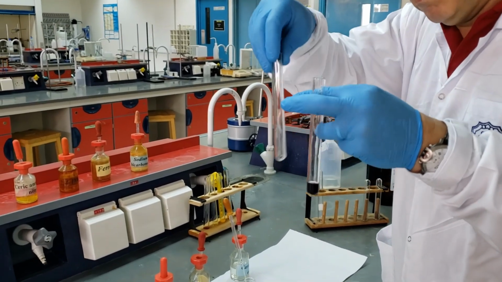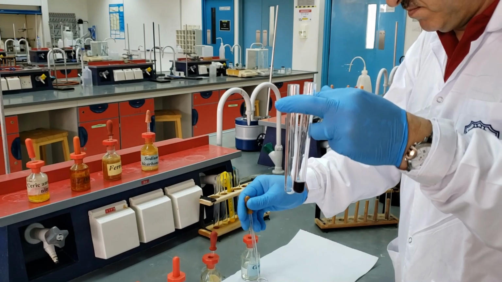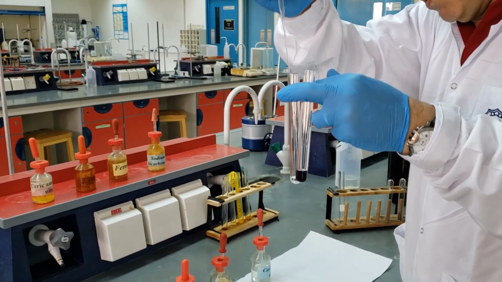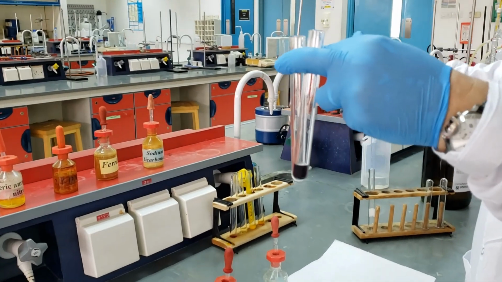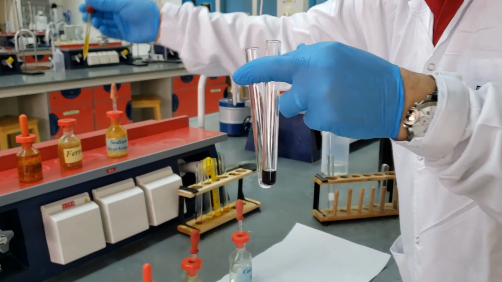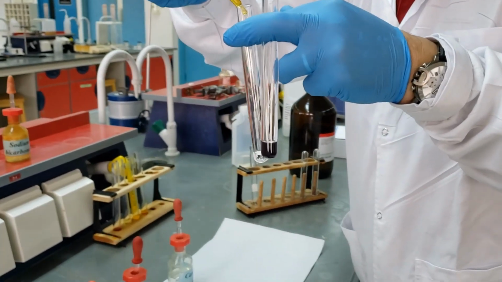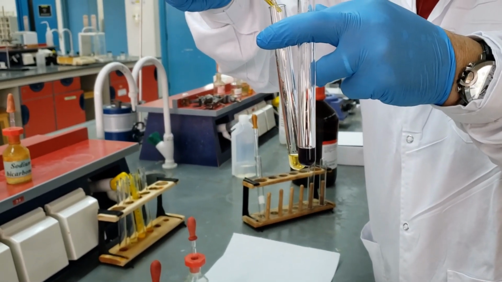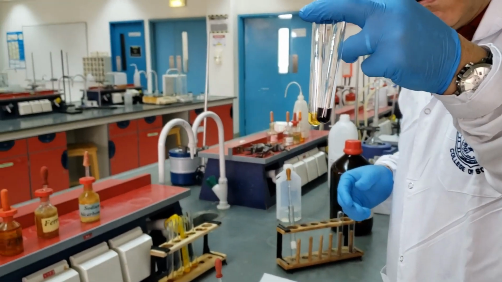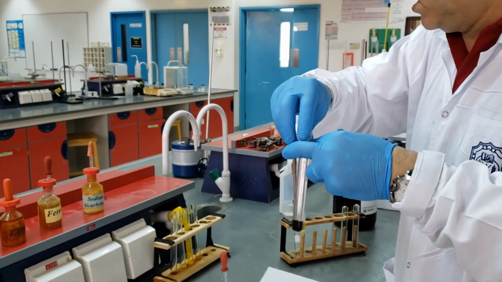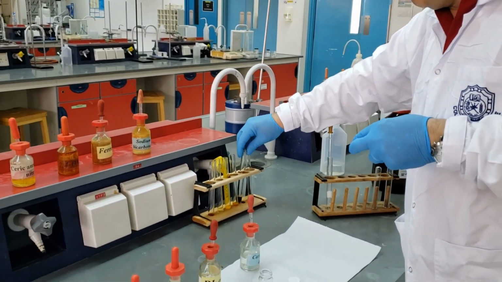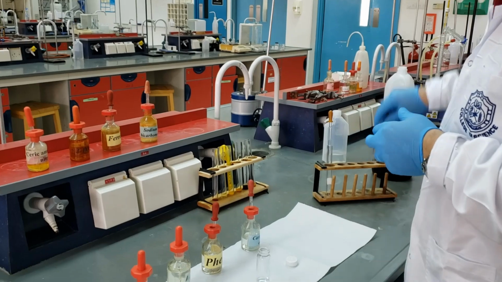We add 1 milliliter of our unknown compound. Then we add the same few drops of ferric chloride, and we see the result here does not match, which means my unknown compound does not contain a phenol functionality. So we keep continuing until we find a match, as we said before.